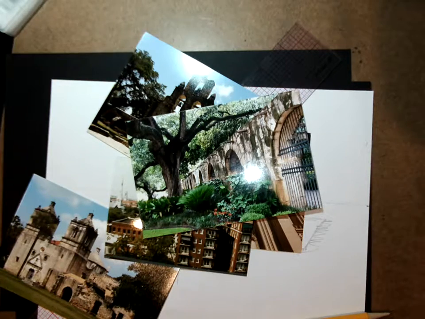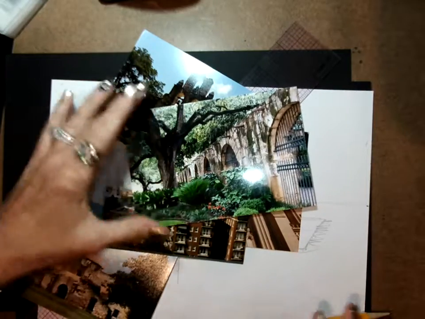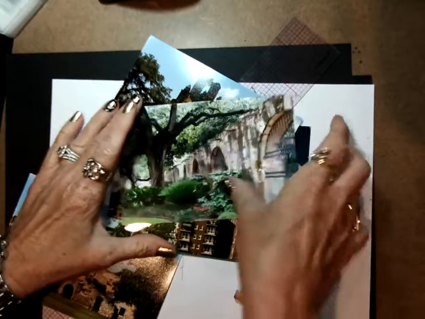Okay, we're recording. All right, so the question is, how do you find your vanishing point?